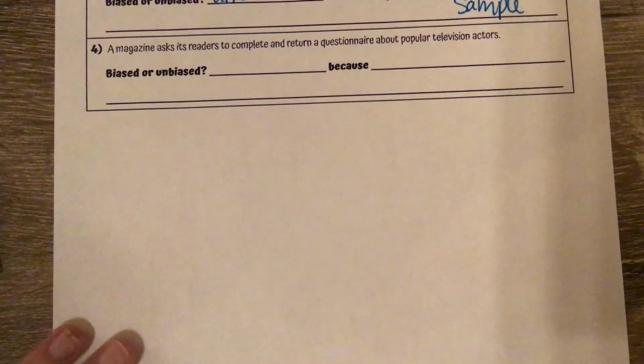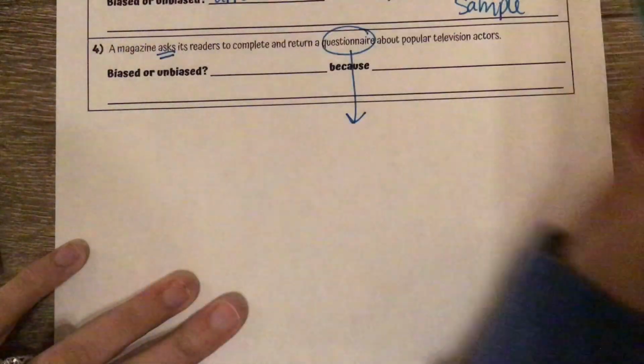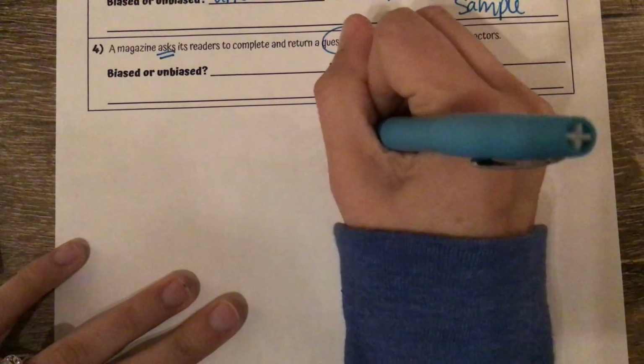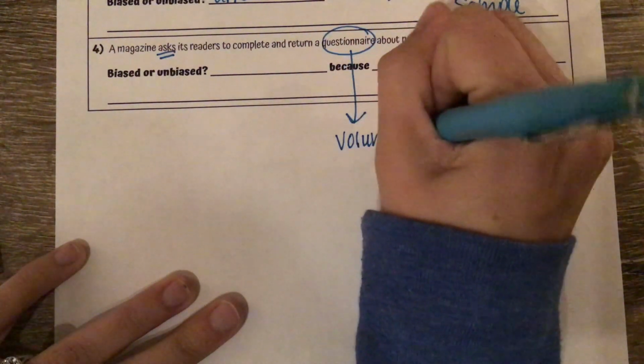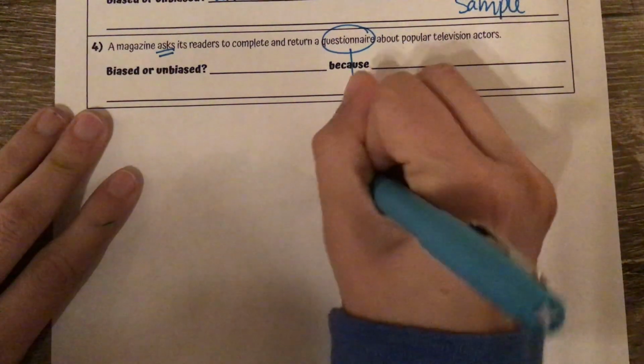And last one, a magazine asks its readers to complete and return a questionnaire about popular television actors. So a questionnaire, and they're asking them, that is someone that is volunteering. So it's an optional thing.